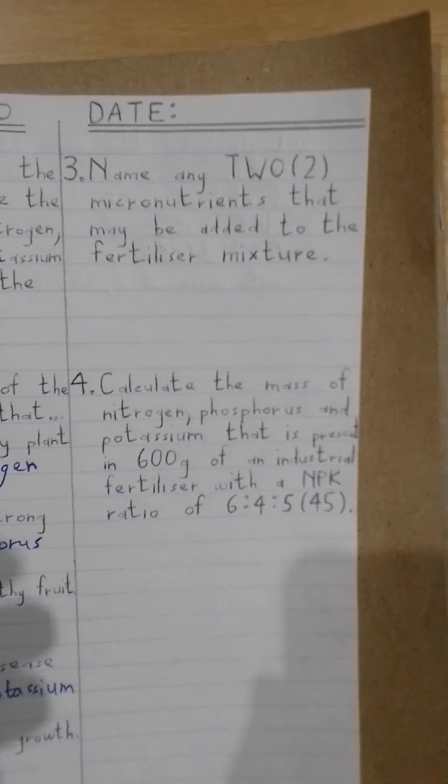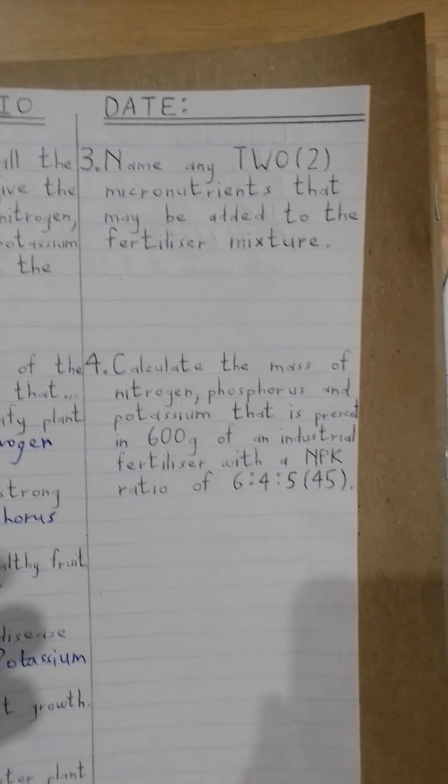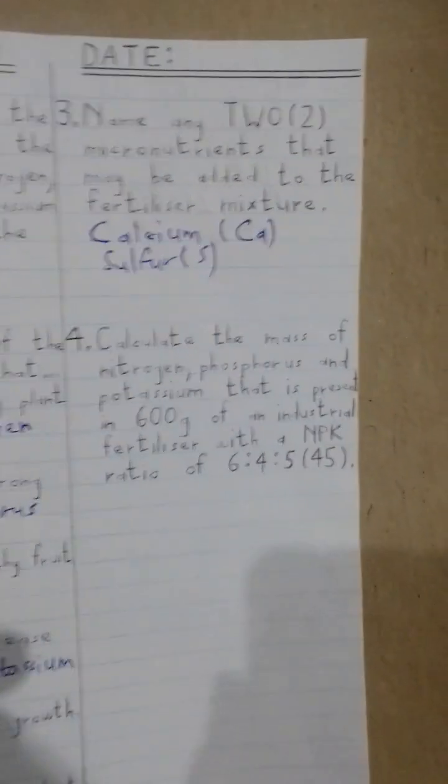Number 3 states, name any 2 micronutrients that may be added to the fertilizer mixture. These are calcium, sulfur, some magnesium too.